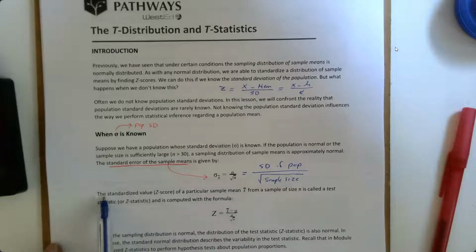Then the standardized value, our z-score, is equal to x bar minus mu divided by the standard error, which is sigma over the square root of n.